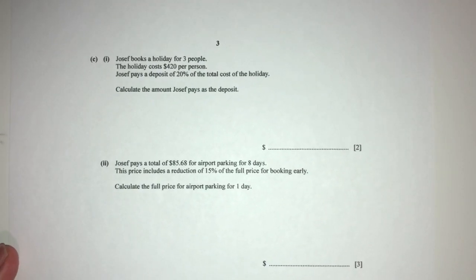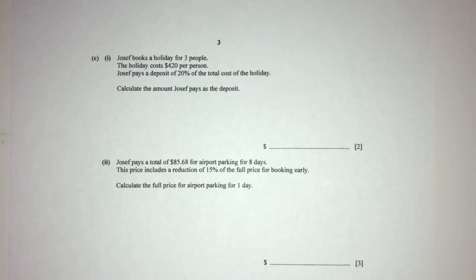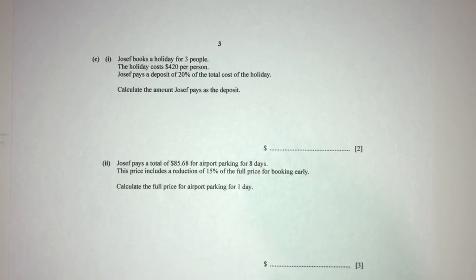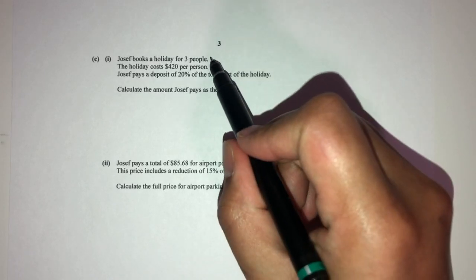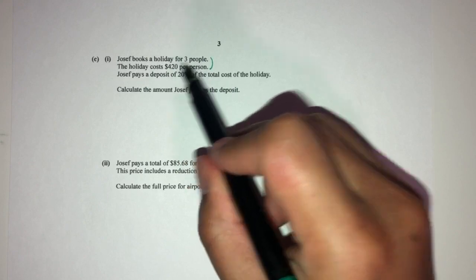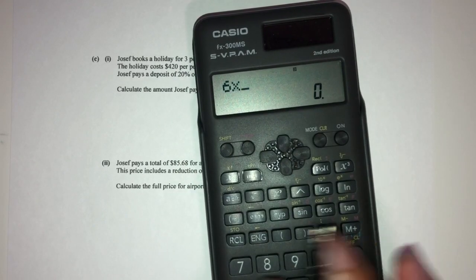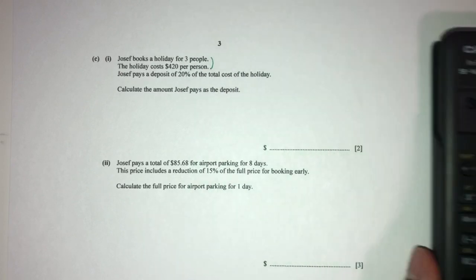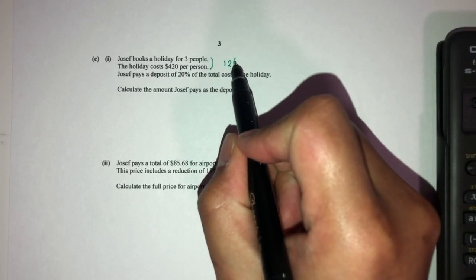Now let's move on to question part C. Joseph books a holiday for 3 people. The holiday costs $4.20 per person. So from here we can understand that 1 person costs that much, 3 people cost 3 times this, right? So 3 times 4.20, that will be $12.60 for 3 people.